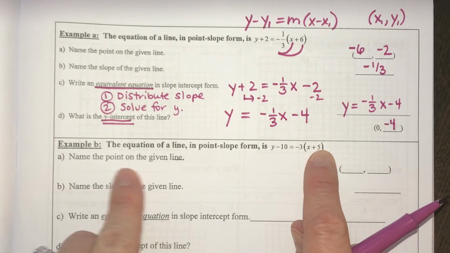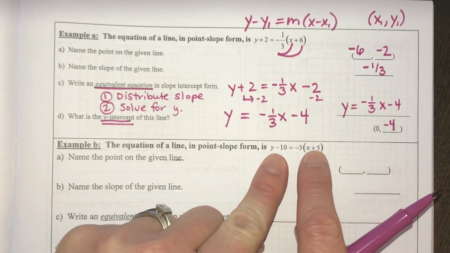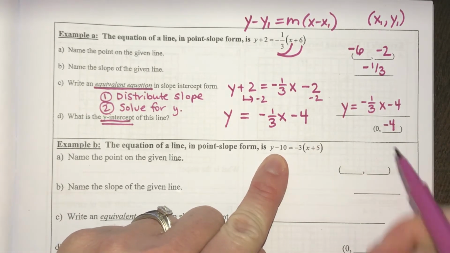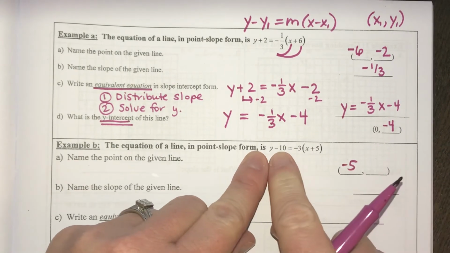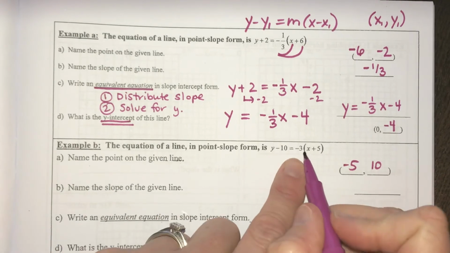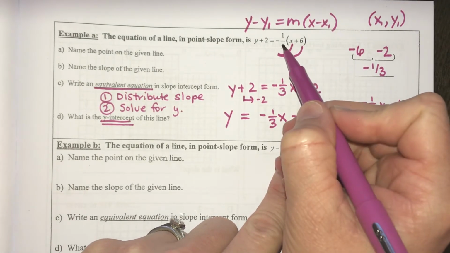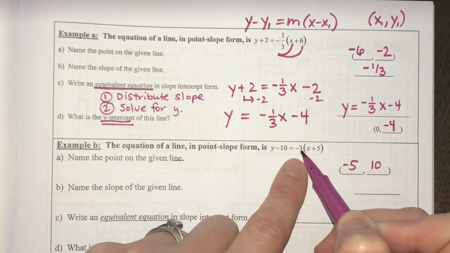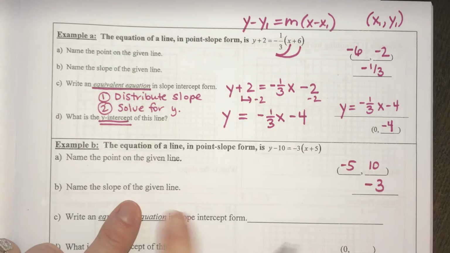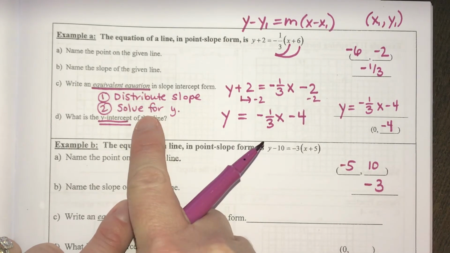Now again, the first thing I'm going to do is name my point, and my point has opposite signs from what you see in your function. So my x value here is going to be -5, and my y value here is +10. The slope is the number that's right in front of your set of parentheses. Sometimes it's given to you as a fraction, and sometimes it's not. Just write down whatever that number is. And now what I'm going to do is those two steps that I talked about. Distribute my slope and solve for y.